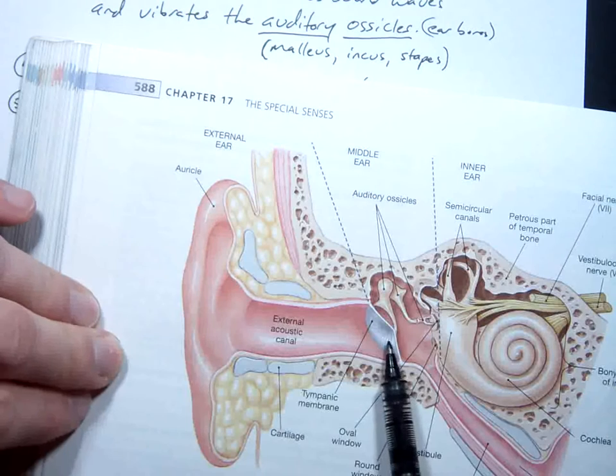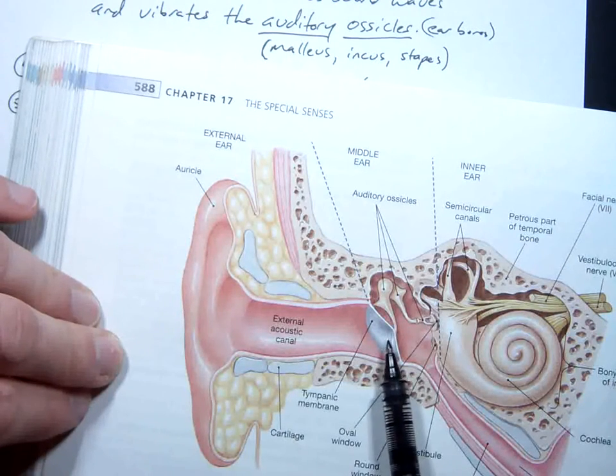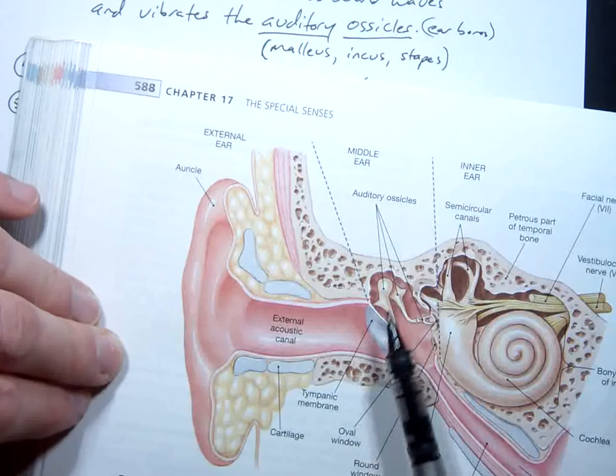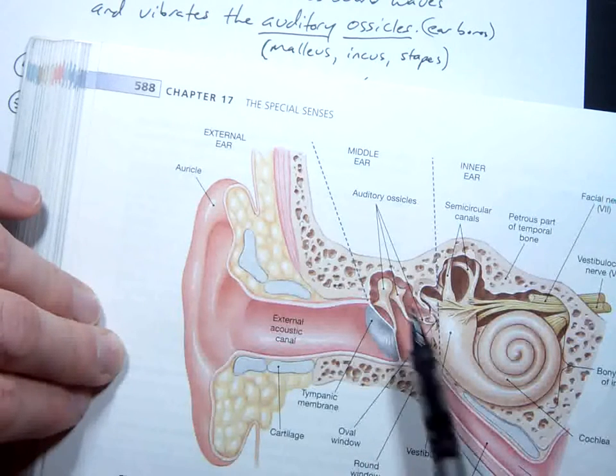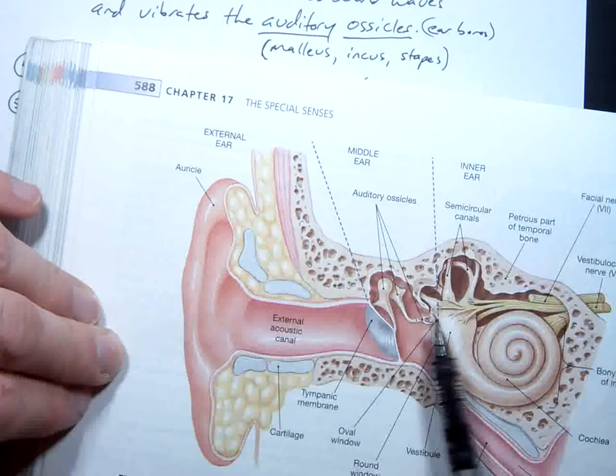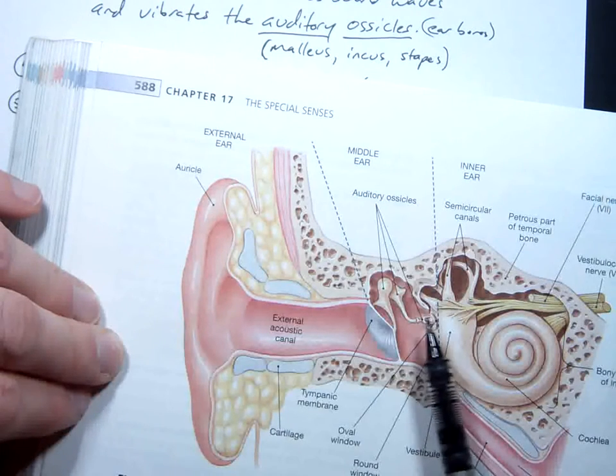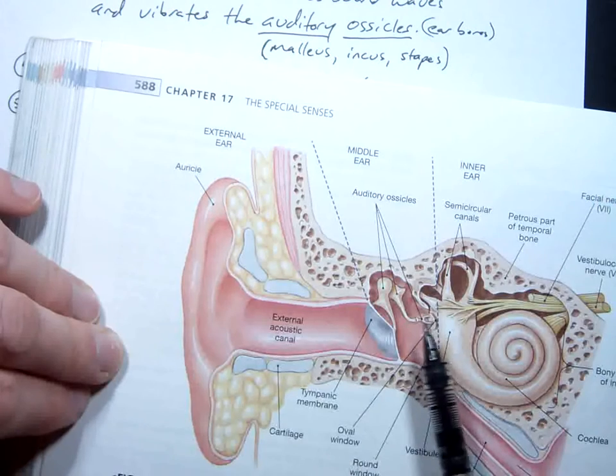Causes the eardrum to vibrate ever so slightly. Little movements of the eardrum, because of how the bones are positioned here, are going to turn into big movements of the stapes. Going to vibrate back and forth in a way that corresponds with the type of sounds that we hear.